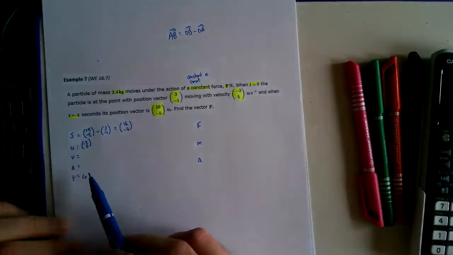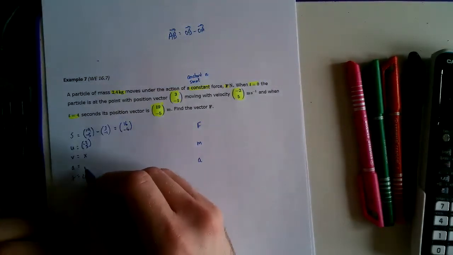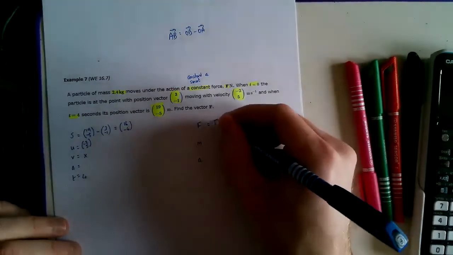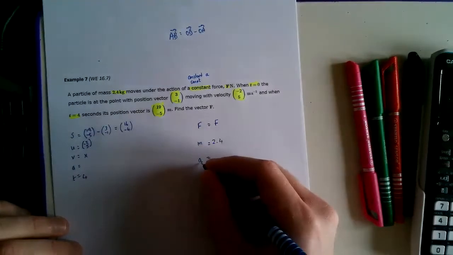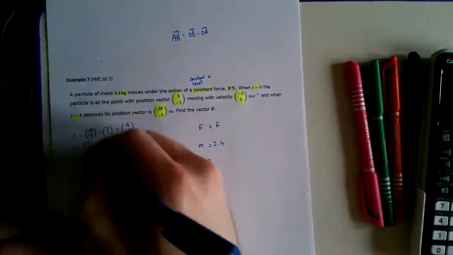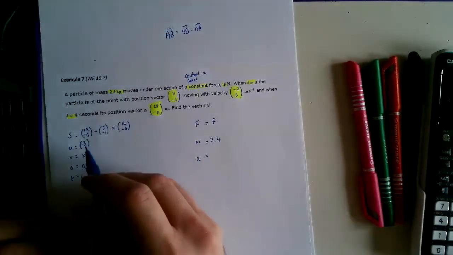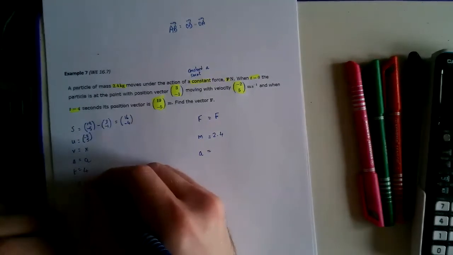Its final velocity we don't know, and we don't know the acceleration. So there's two things we don't know. However, if we want the force, we know its mass is 2.4, so we need the acceleration. So I can use this one to find a, then put the a into there to find F. I want the one without v, so it's the same one as before.